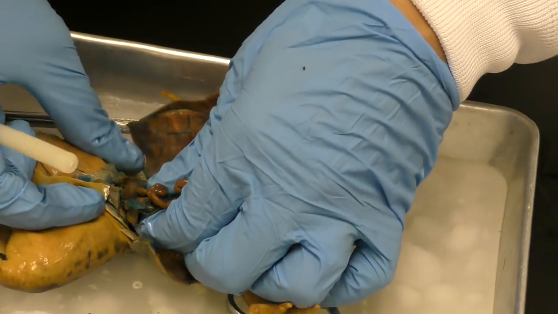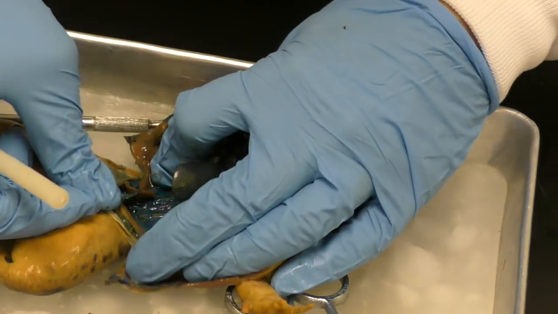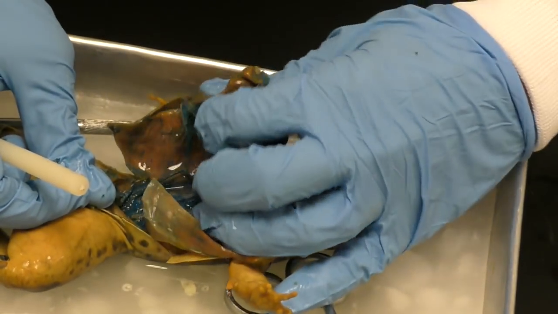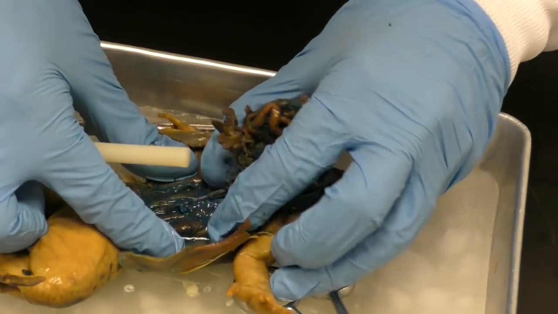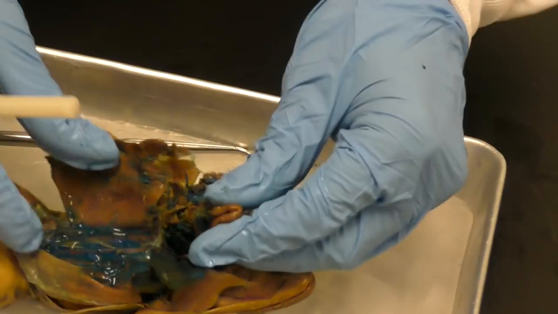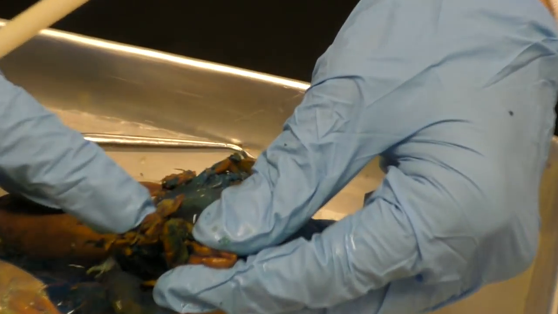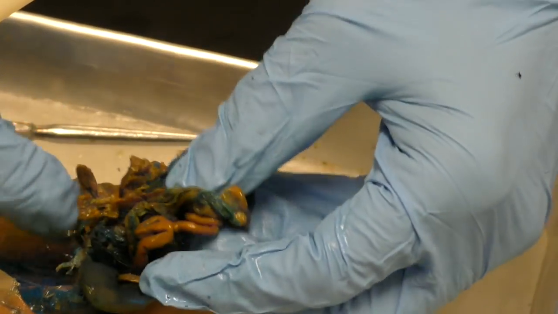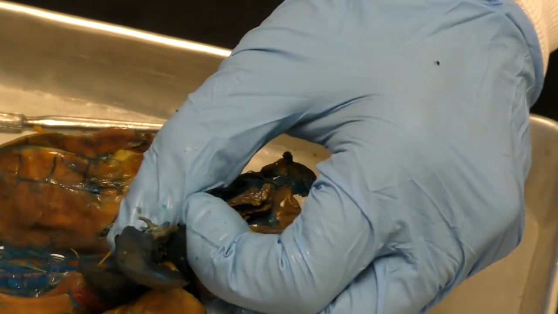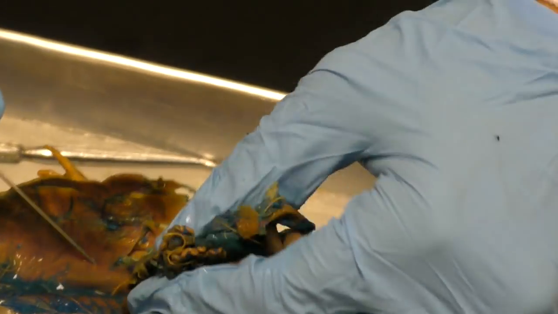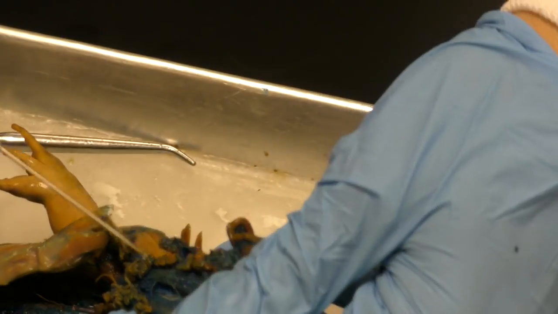Okay, I found the bladder. And I'm just taking it all out here to look underneath. Yep, it's definitely a female because there's no testicles or testes.